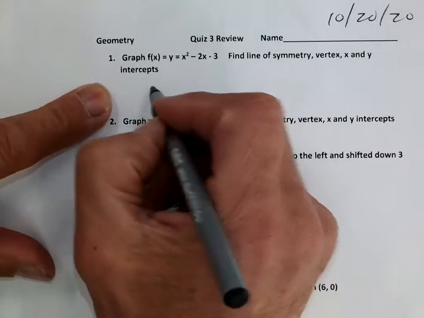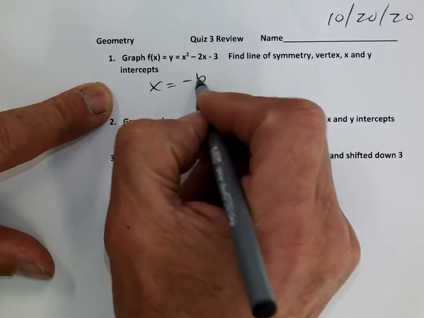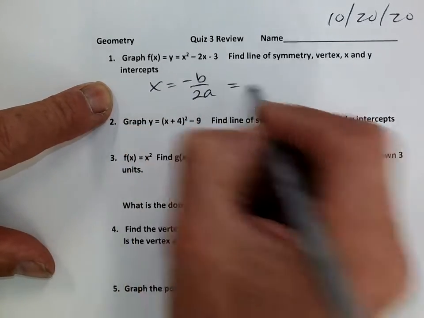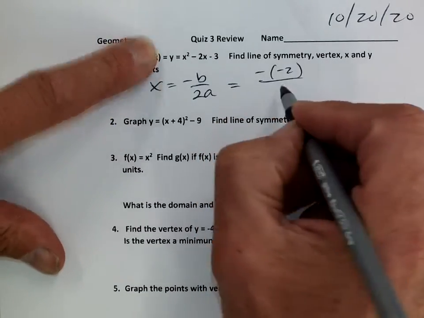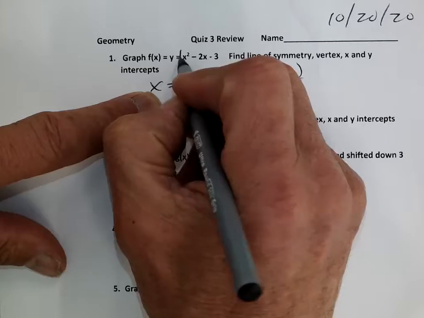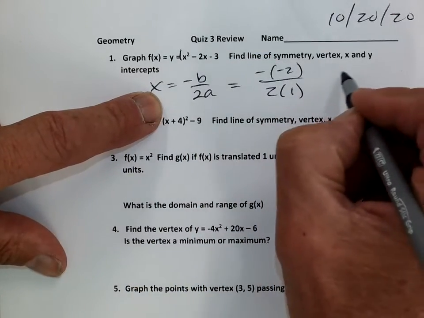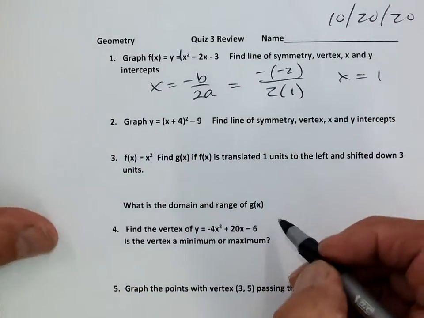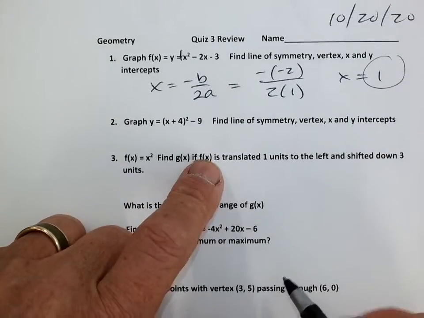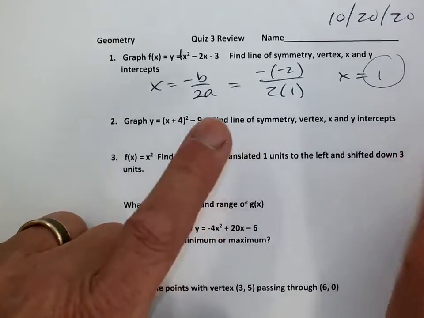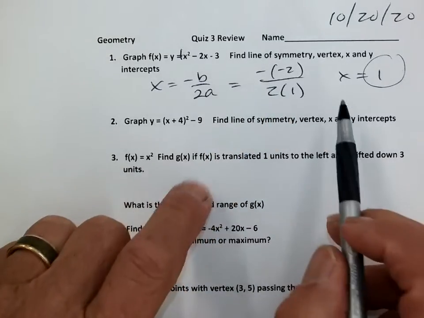I have a little mini equation, x equals negative b over 2a, right? Which is going to be negative negative 2 over 2 times 1, which is 2 over 2, or x equals 1 is my line of symmetry, okay? To get the vertex, plug that in, and you get 1 something. You need to do this. That'll give you the vertex.